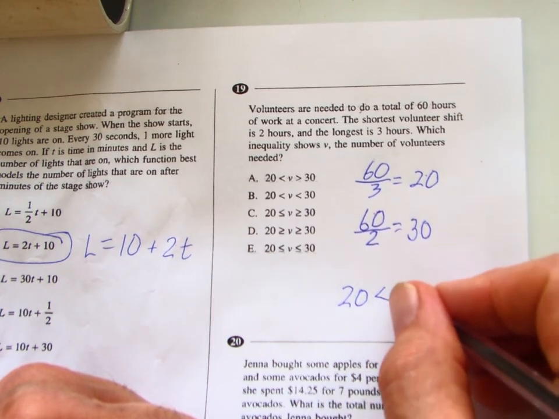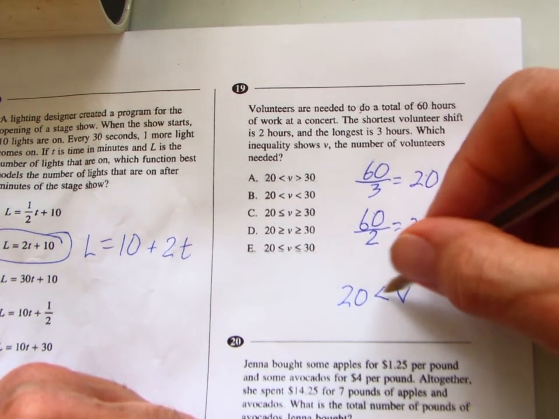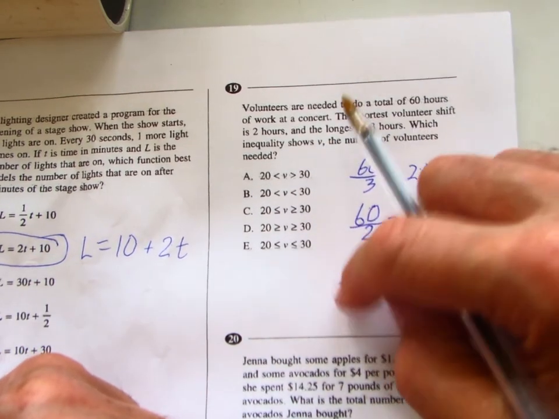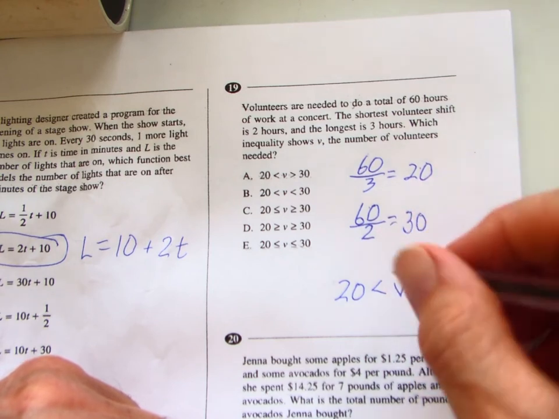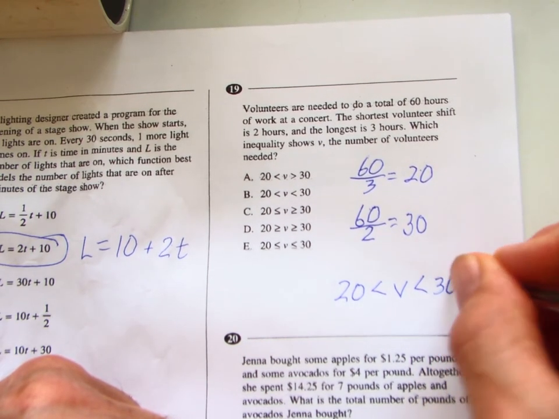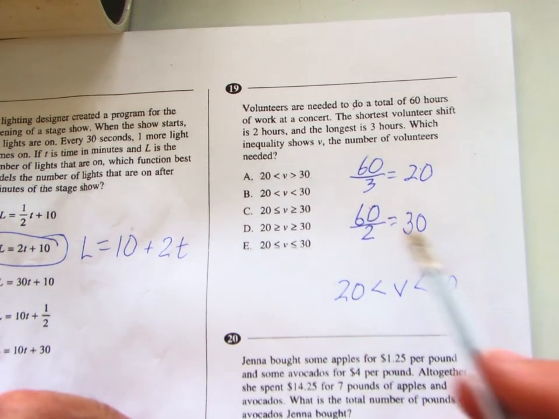So we're going to put the V here. That's how many volunteers we need. Volunteers have to be more than 20. If you read this way, it's greater than 20. If you read this way, 20 is less than the number of volunteers we need. And that's going to be less than 30, right? Because we can't get more than 30 volunteers. 30 is if they're all just working 2 hours.